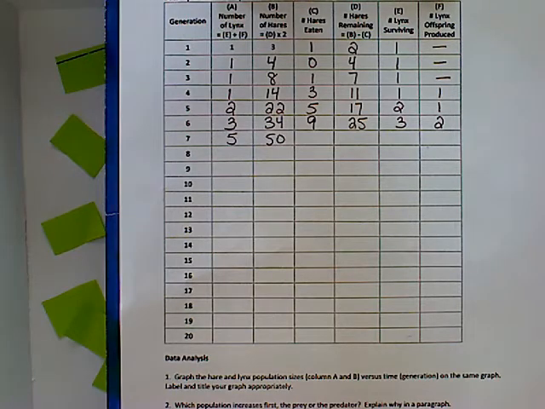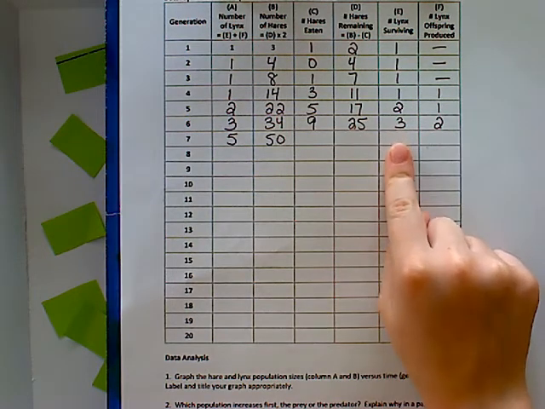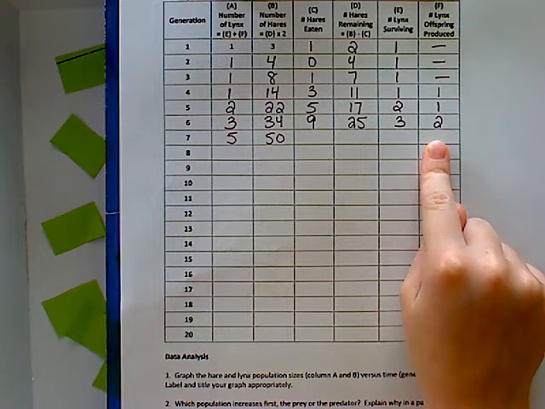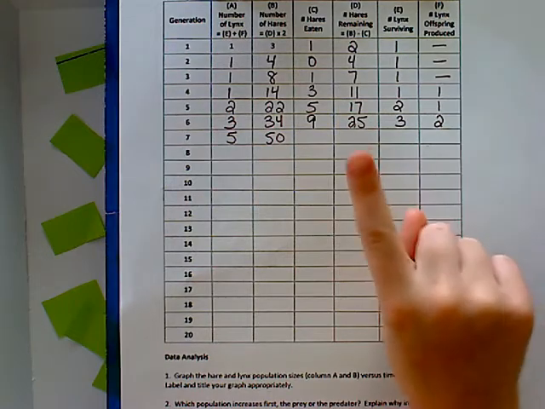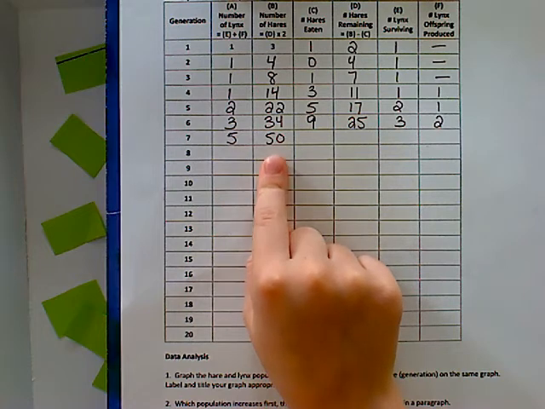So at the end of generation 6, 9 hares were eaten. That means we have 25 remaining. 3 lynxes survived, and 2 of them were able to produce offspring because they ate 3 or more hares. So now we have 5 lynxes in the next generation and 50 hares.